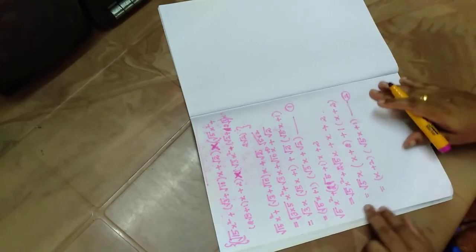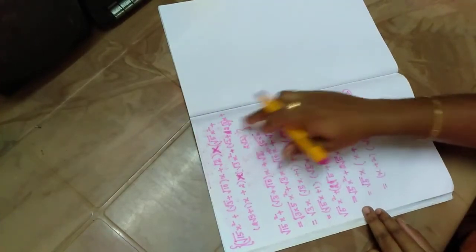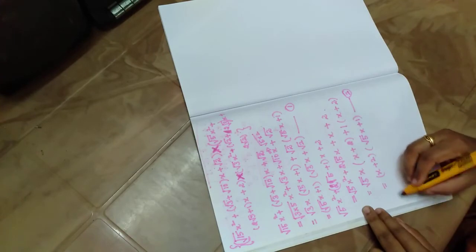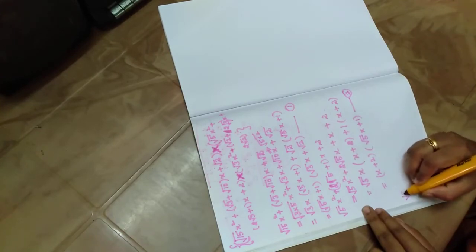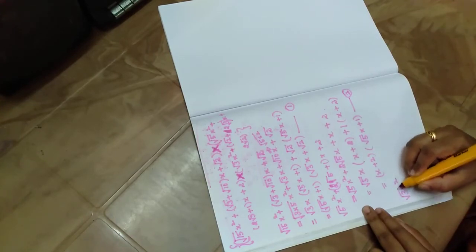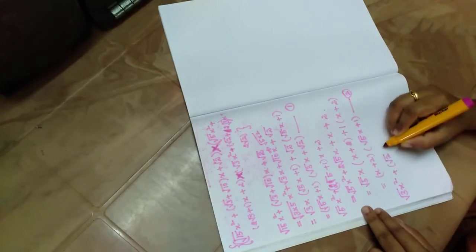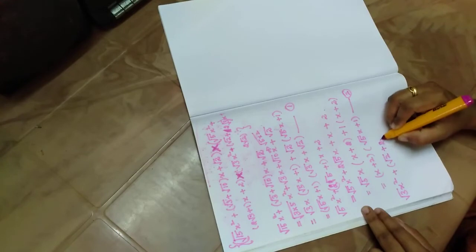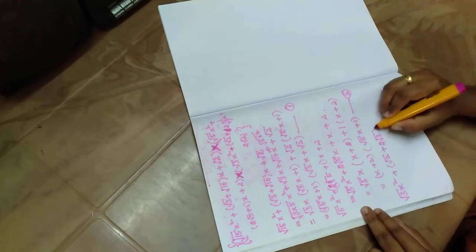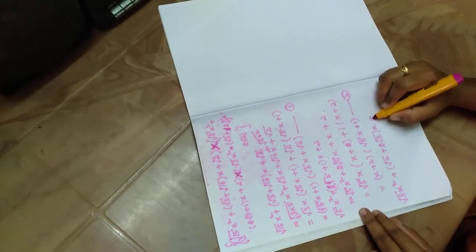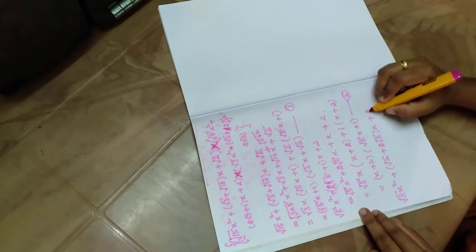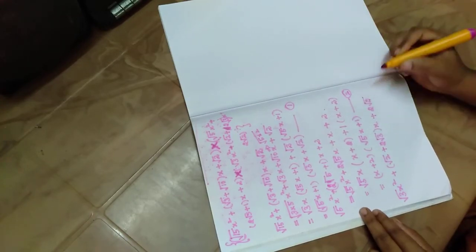Okay, now let's see one more. We get one more also, yes? So take out that also. That is square root of 3 x square plus root 2 plus 2 root 3 into x plus 2 root 2.